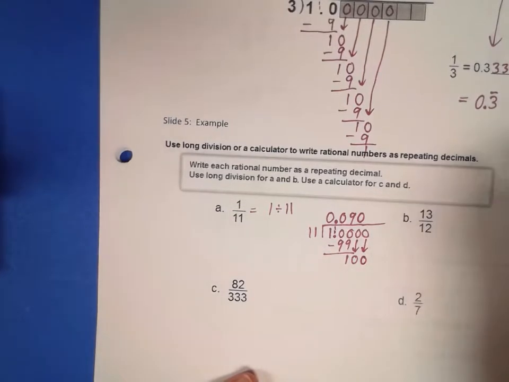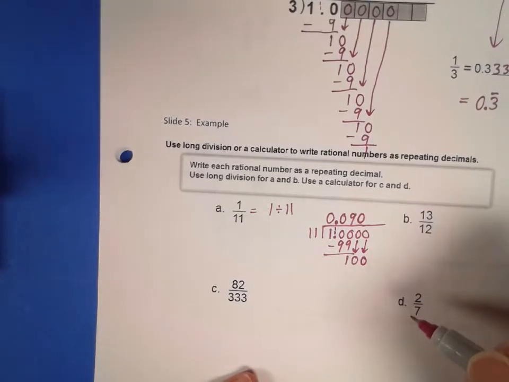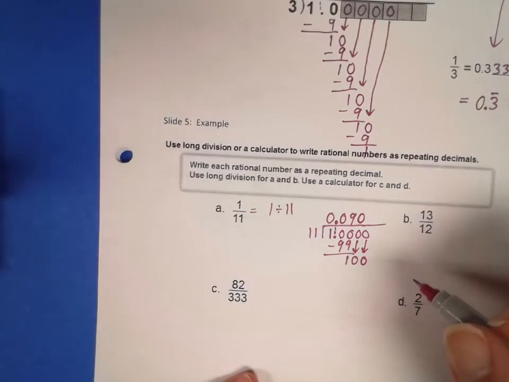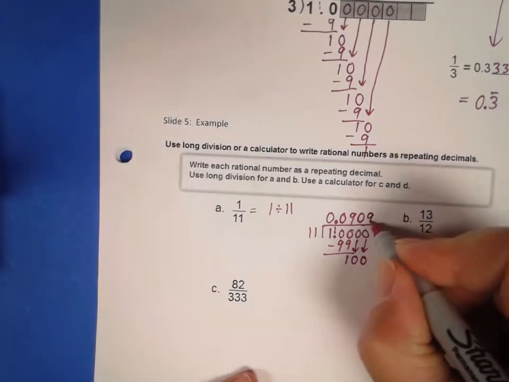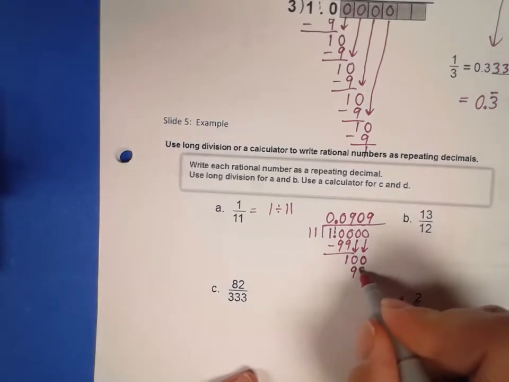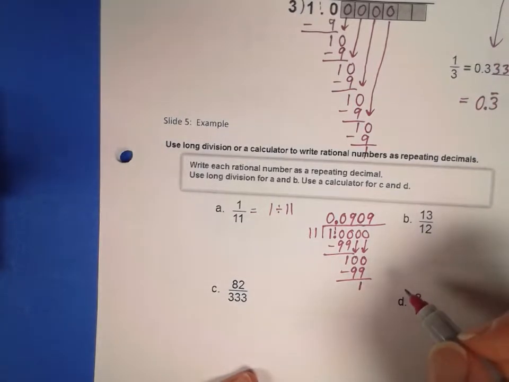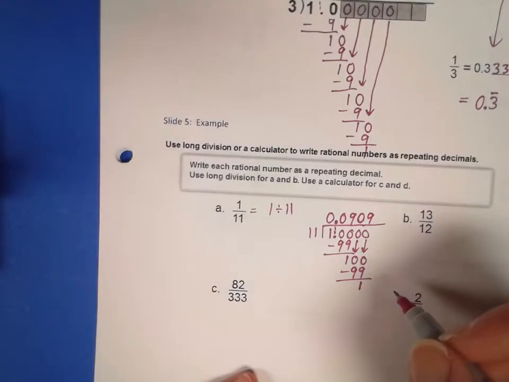If I bring down another 0, this represents 100, and I could say 11 does go into 100. I think it goes in, oh yep, 9 times. Because 9 times 11 is still 99. Let's go ahead and do some subtraction here. If you do a regroup, that's great. If you count up from 99, it'll work. If you count down from 100, it would also work. You'll find 1 left over.